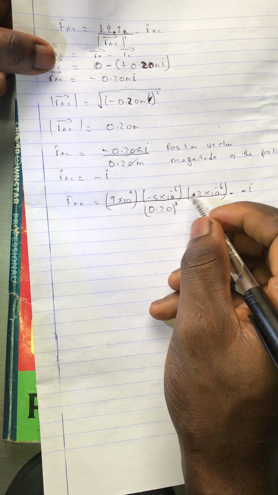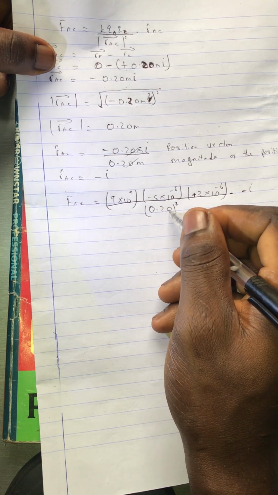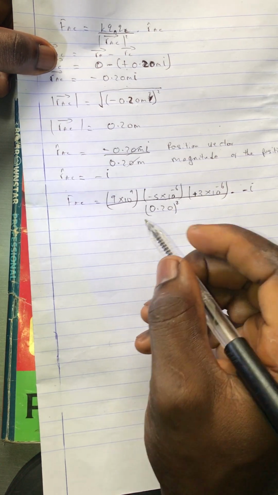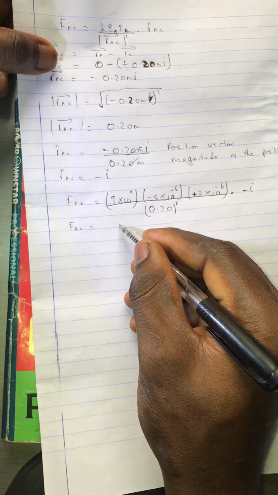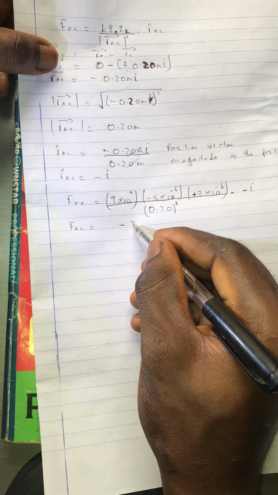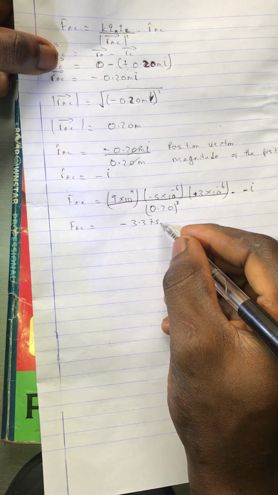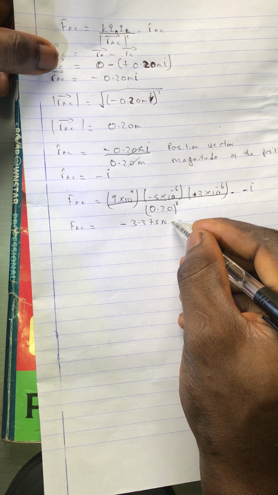Now, when you put this in your calculator, the numerator divided by your denominator, the force on AC will give you minus 3.375 Newton times minus i.